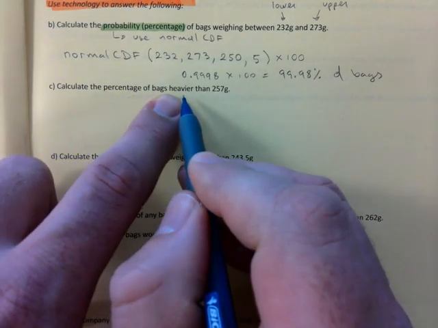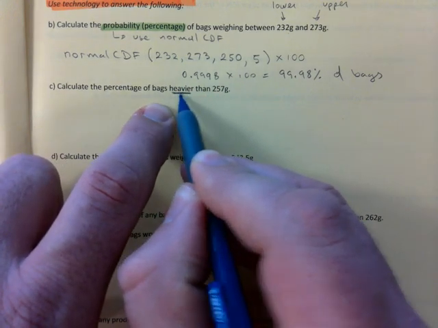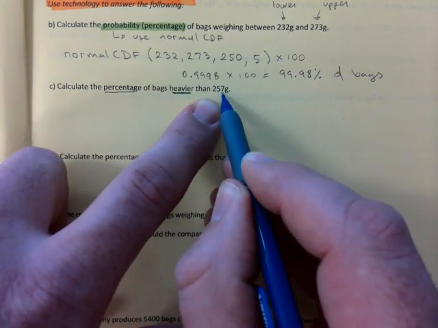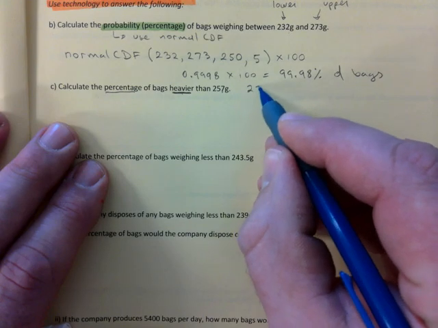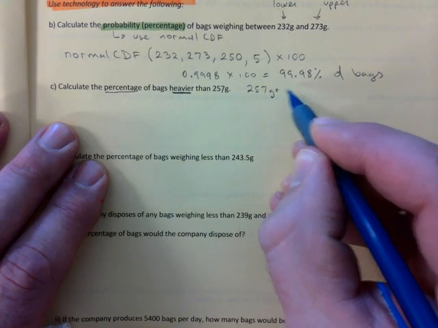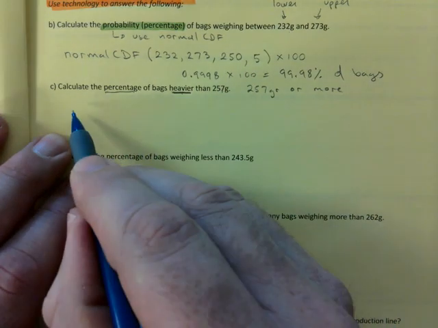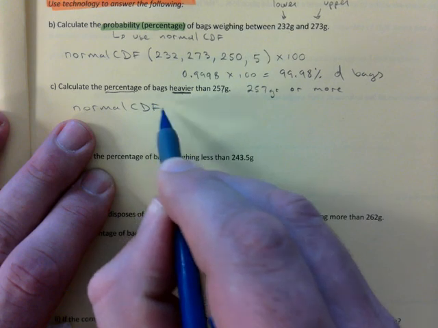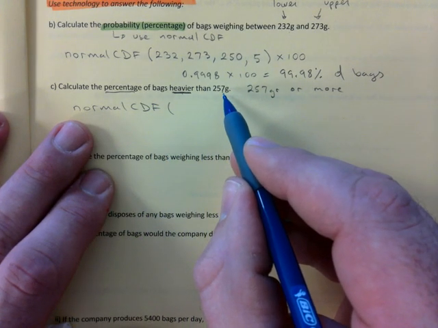Calculate the percentage of bags heavier, right? Percentage heavier than this. So it's basically saying 257 grams or more. Okay? So we're going to go normal CDF. Would you consider this a lower or an upper limit? What would you say?